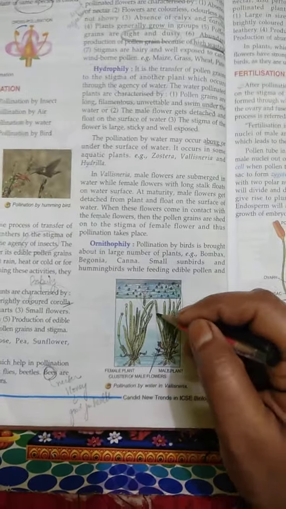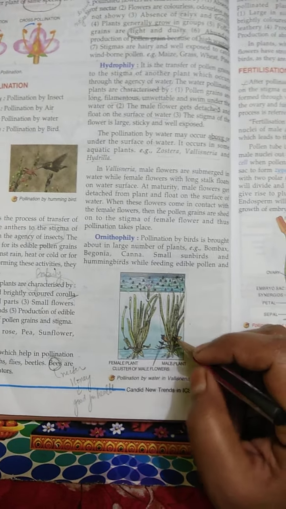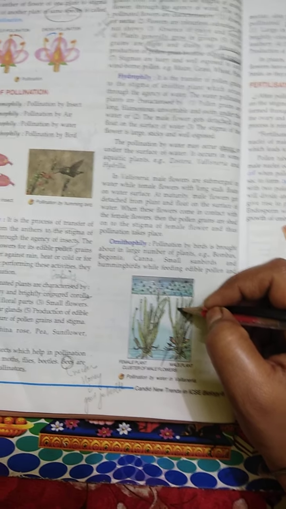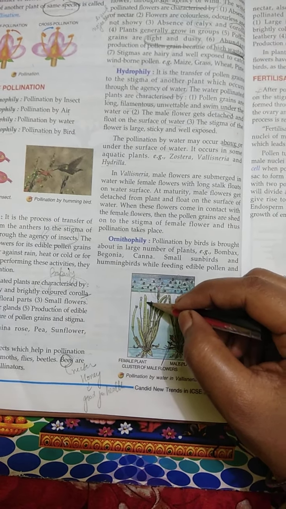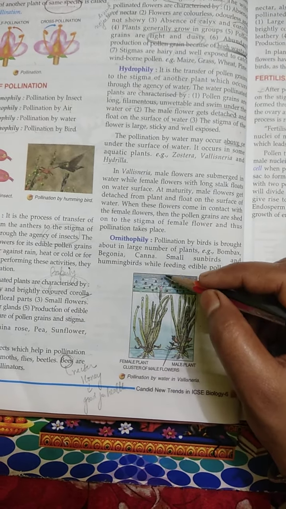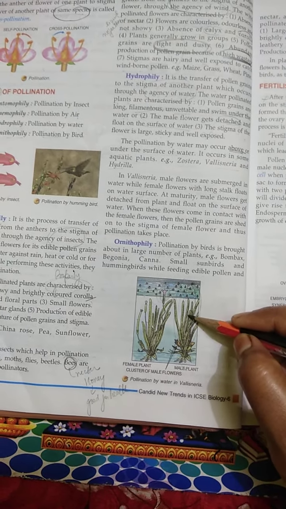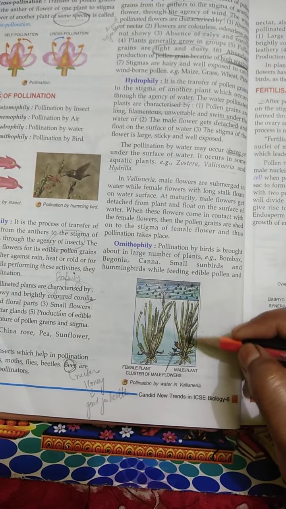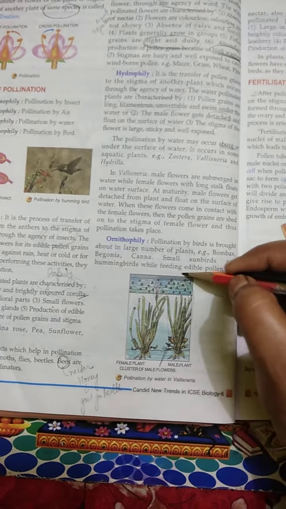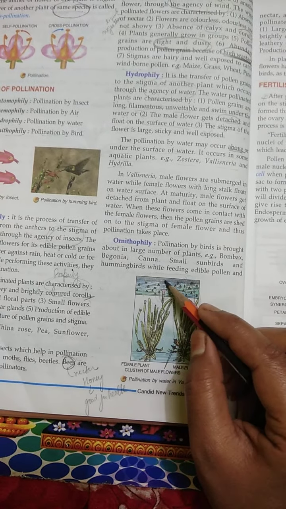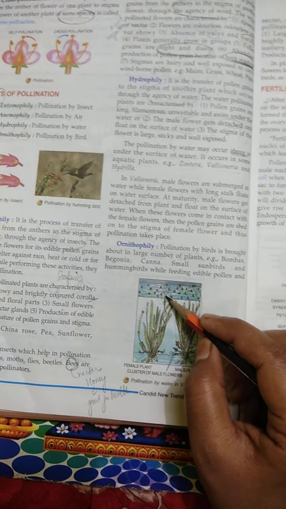Okay. Again I am explaining. This is the male flower, this is the female flower. The male flower generally remains under the water and the female flower is floating above the water. When both come in contact, the female flower and the male flower, the pollen grains start floating on the water. Then the pollen grains are shed on the stigma of the female flower.